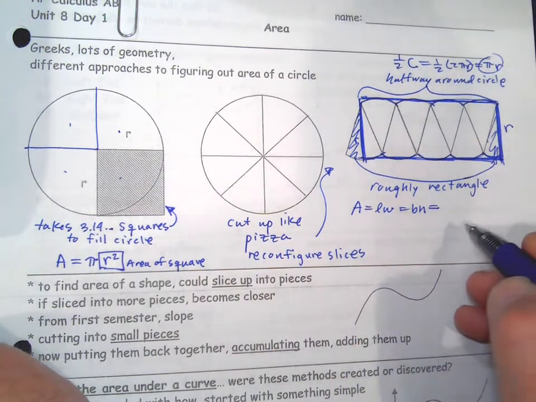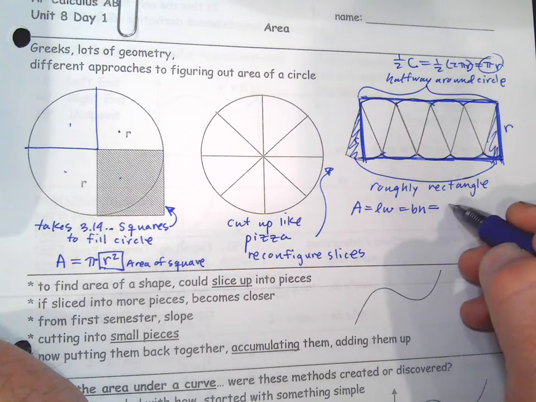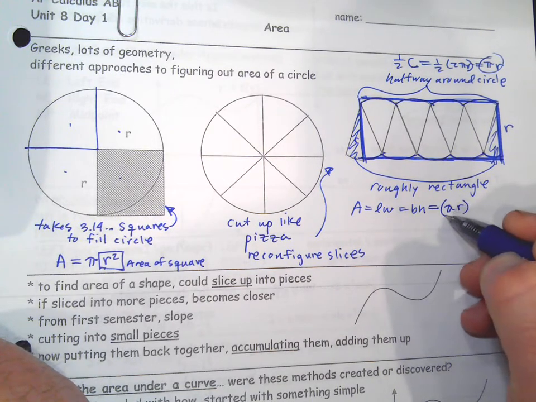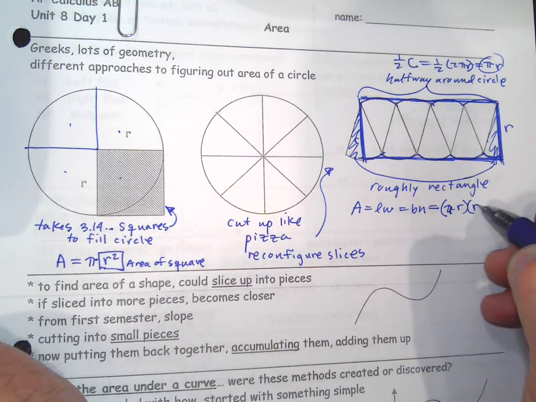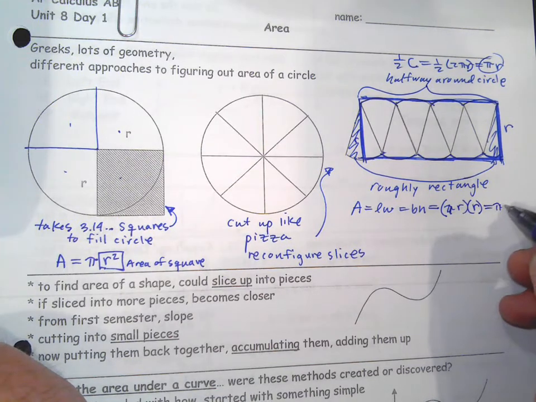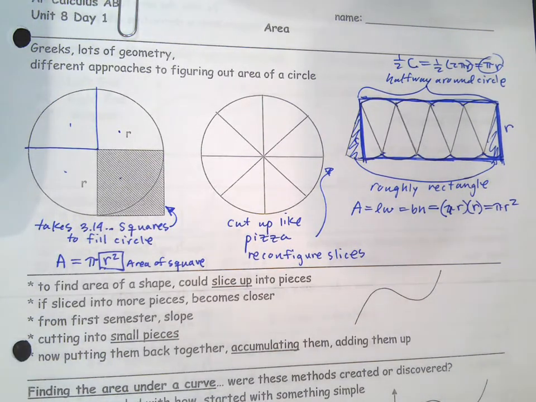So it'd be about pi r. So I'm going to say that the base or the length is pi r and the height is r. And if you multiply these together, you get pi r squared.